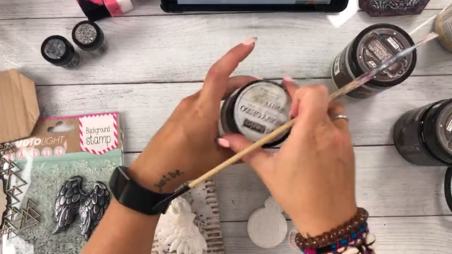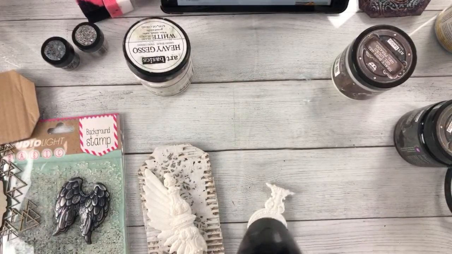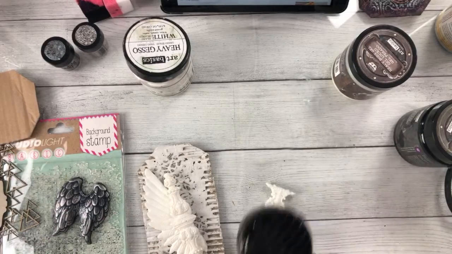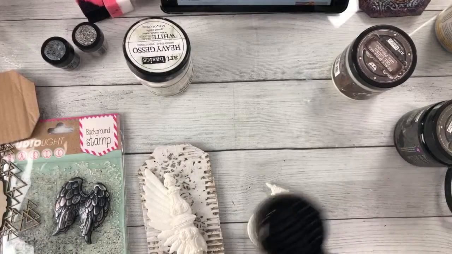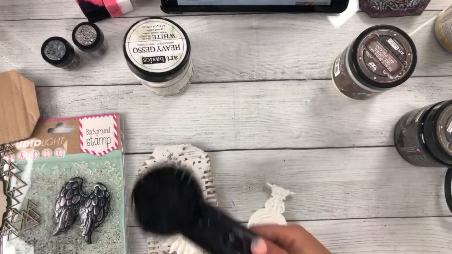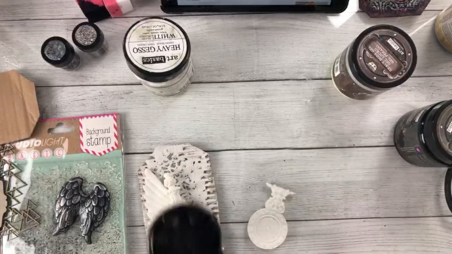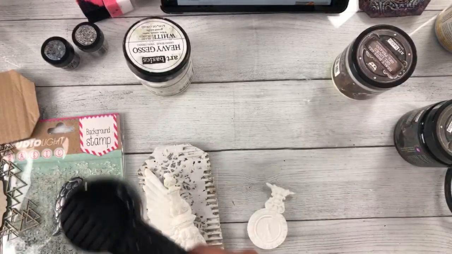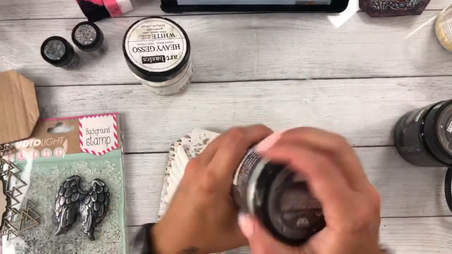So let's get this dry. The rest will dry when I set it aside.